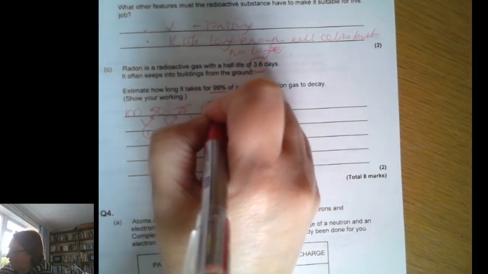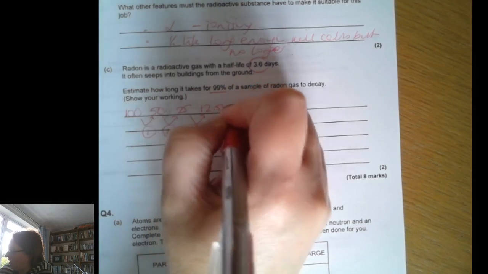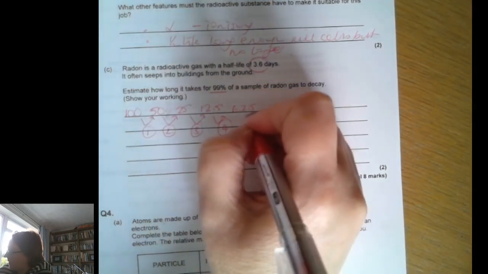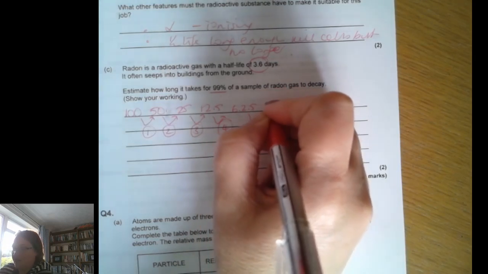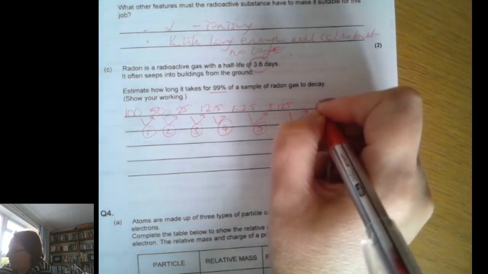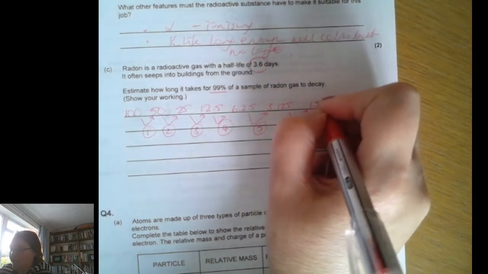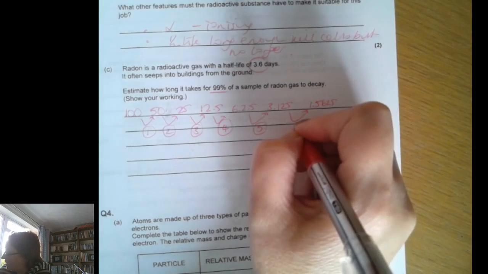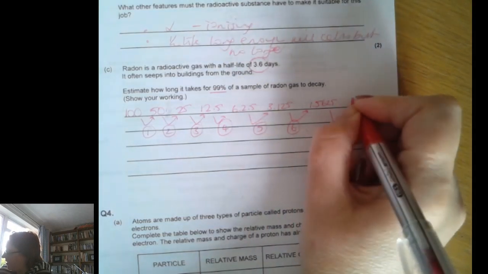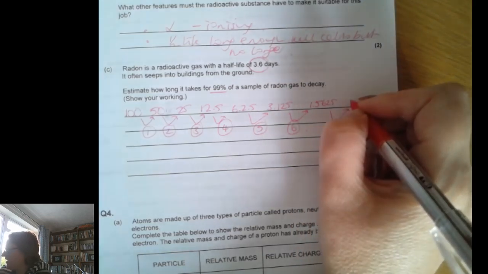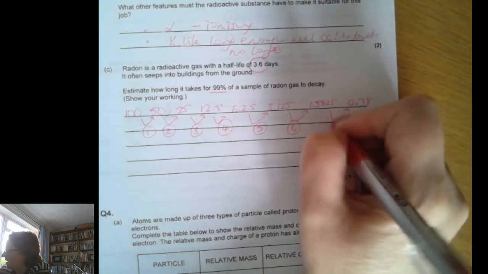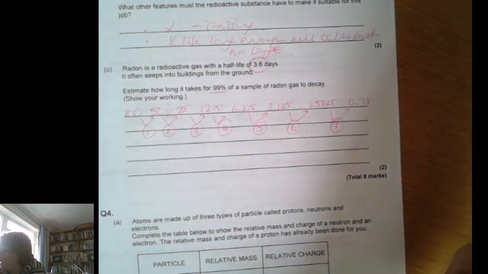Half of 25 is 12.5, half of 12.5 is 6.25, half of 6.25 is 3.125, half of 3.125 is 1.5625, so I'm nearly there. I've still got just over 1% left, and half of 1.5625 is 0.78. So it's somewhere between 6 and 7 half-lives.